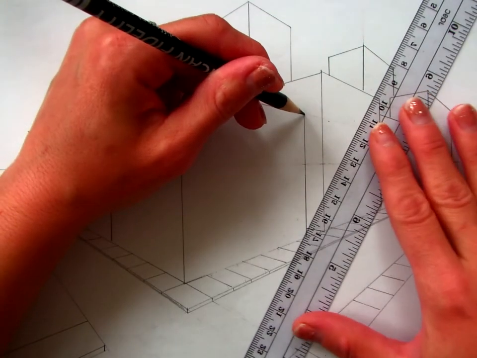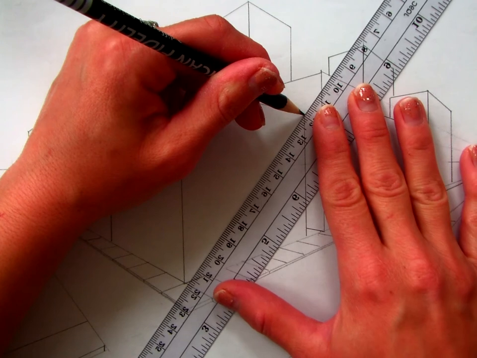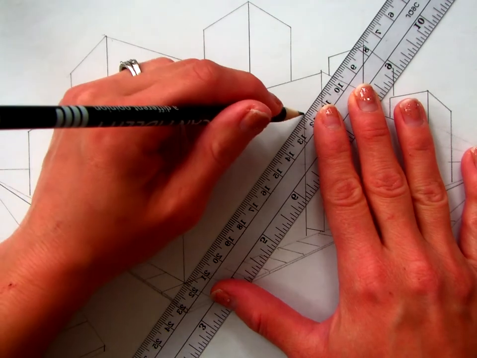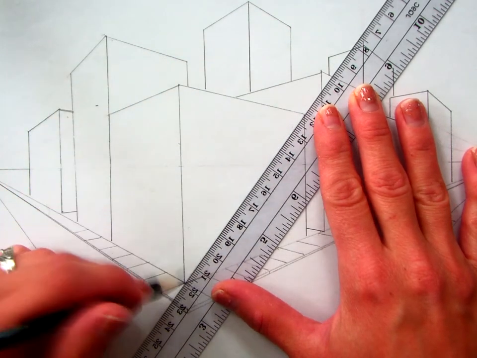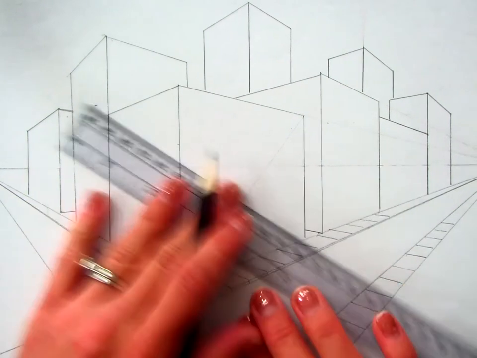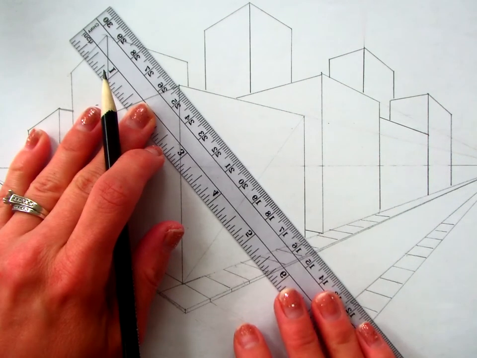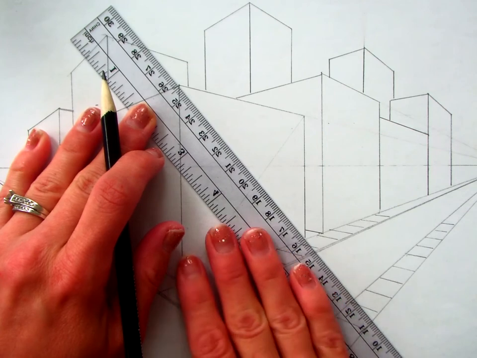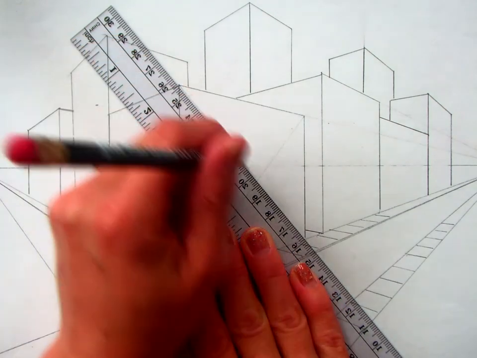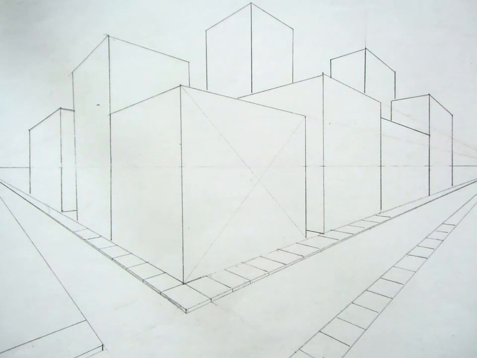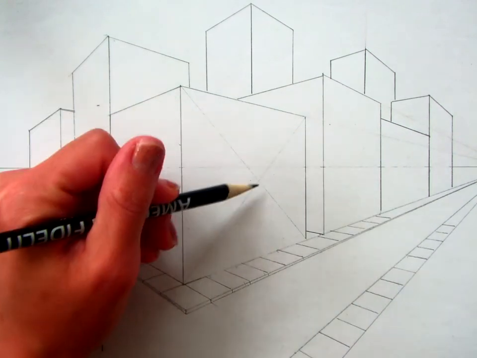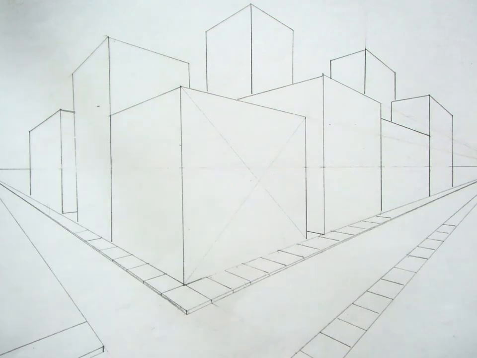The way you do that, just like when we did our practice worksheet for the house or the barn, is draw an X. I'm going to do this really light because I'm not going to keep this X. I'm just going to draw this line from corner to corner to find out exactly where the middle of my building is since it's turned away from me. So by doing that, this is the center of this building.